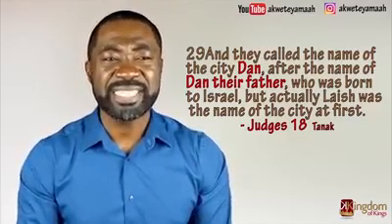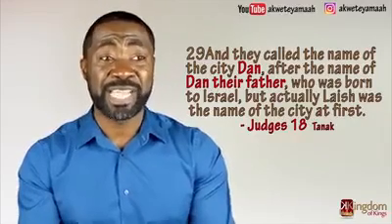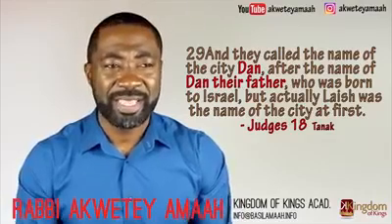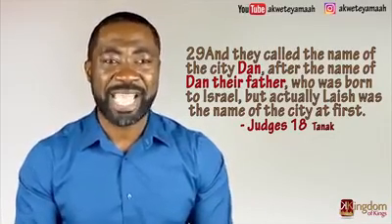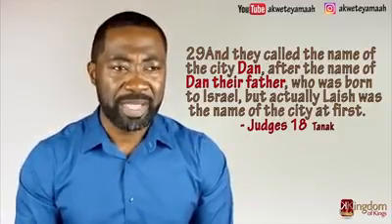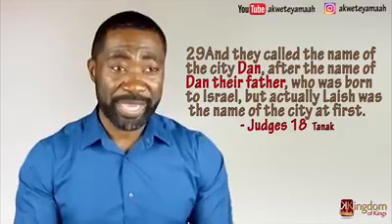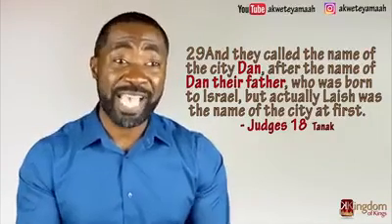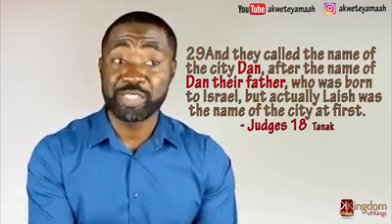Judges chapter 18 tells an amazingly similar story of how the tribe of Da found their home. But I want to focus on verse 29. And they called the name of the city Da, after the name of Dan, their father, who was born to Israel. But actually, Laish was the name of the city at first. So the name Dan or Da started as the name of the children of Da in Israel, and they carried the name along when they migrated to West Africa.